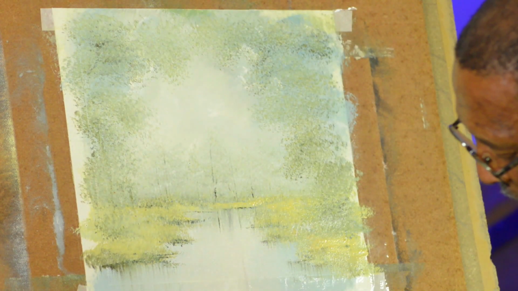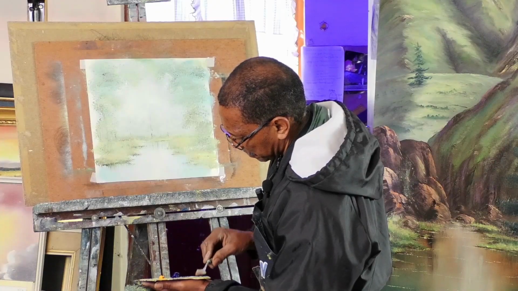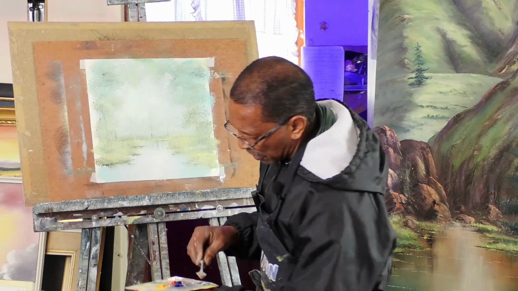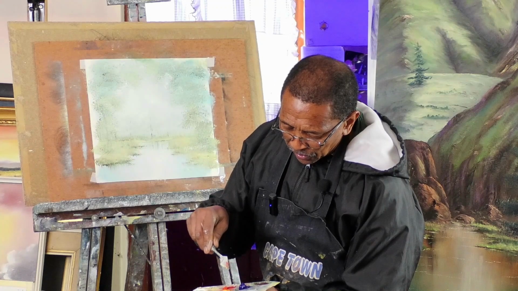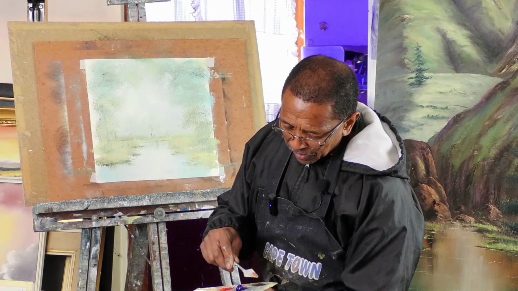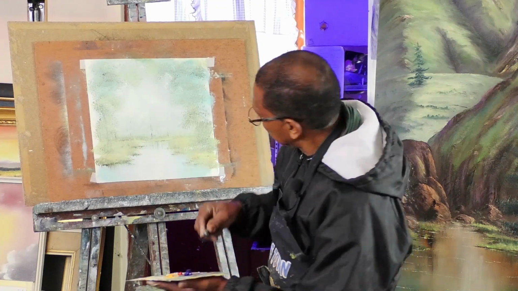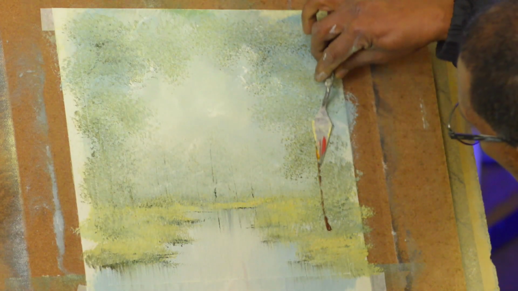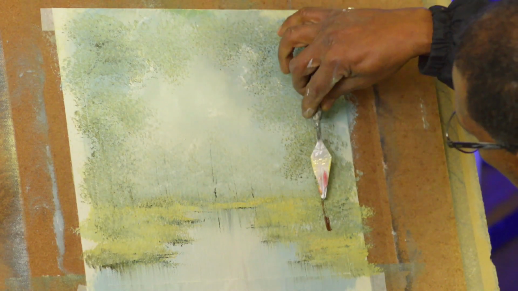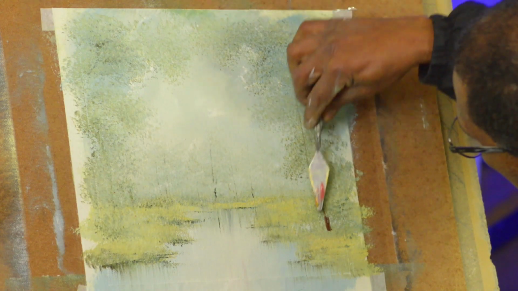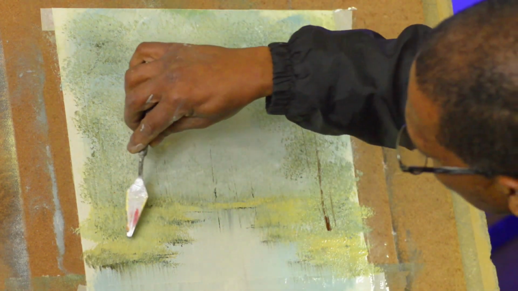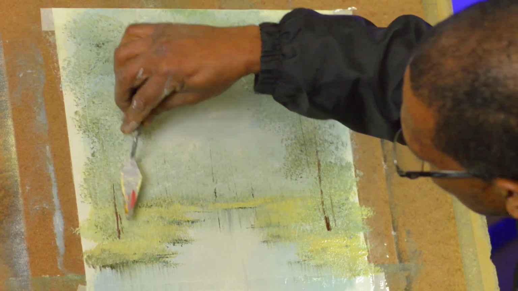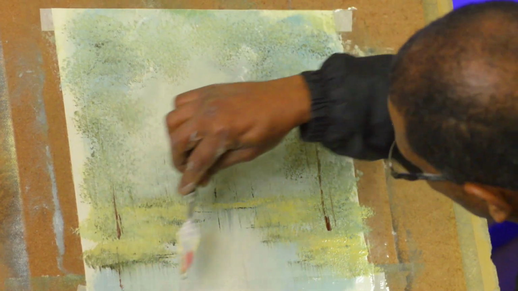Okay, to get the stems in place. How do I get a brown? Just using my three primaries. I use blue, yellow and red, and it gives me a brown. So here's my tree, another tree there. This side, my reflection in the water there.